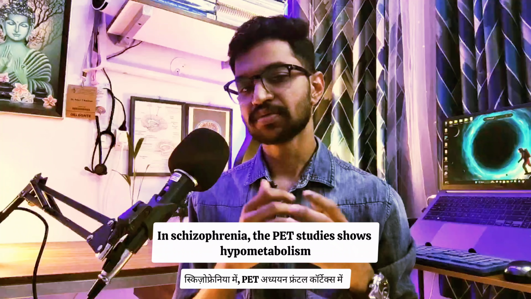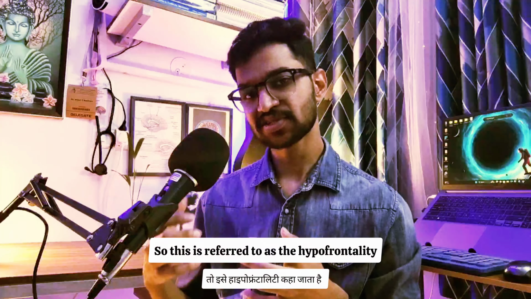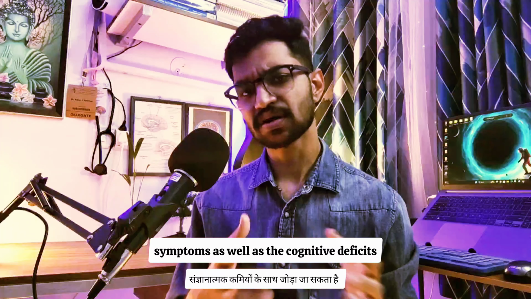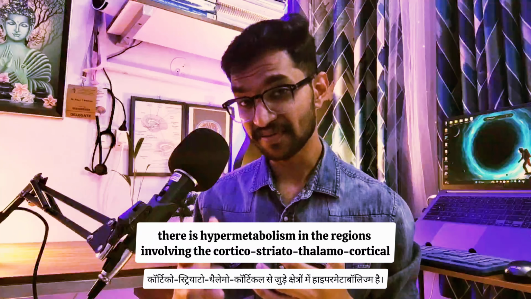In schizophrenia, PET studies show hypometabolism in the frontal cortex. This is referred to as hypofrontality. This can be correlated with the negative symptoms as well as the cognitive deficits in schizophrenia patients. In patients with obsessive compulsive disorder, there is hypermetabolism in the regions involving the cortico-striato-thalamo-cortical circuit.